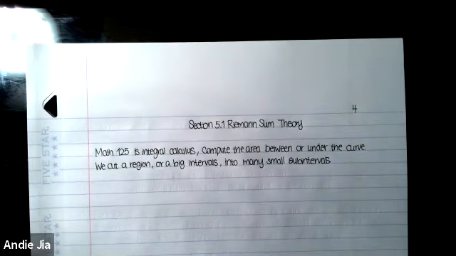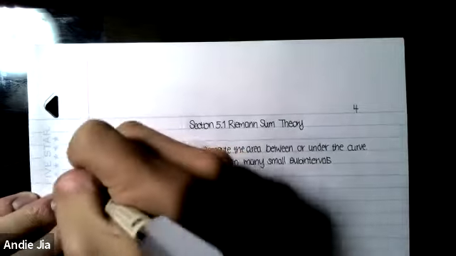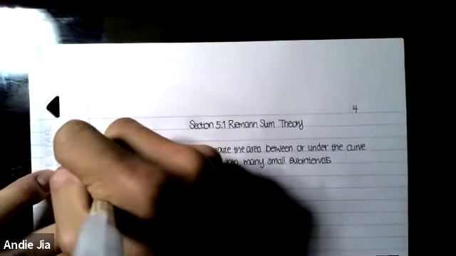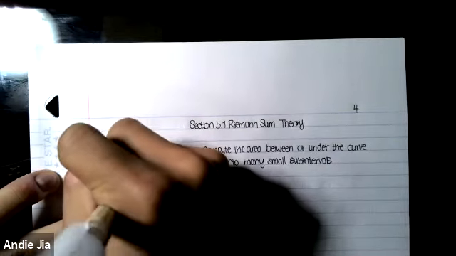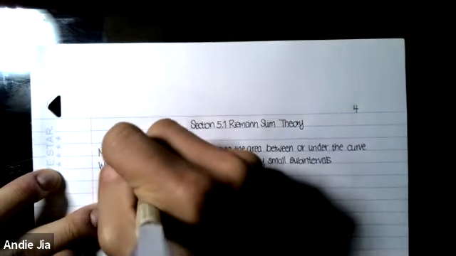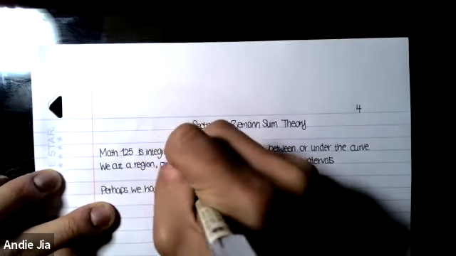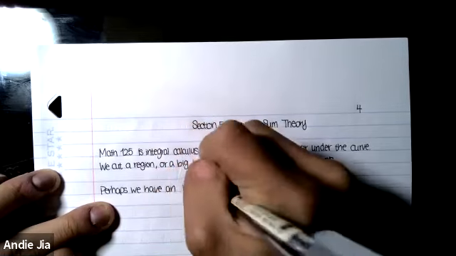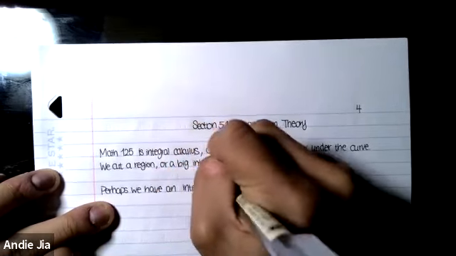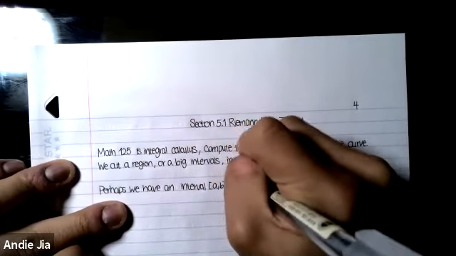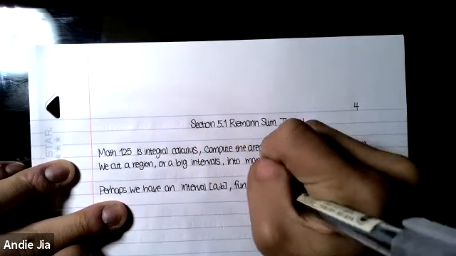And how do we approximate this? We have the width. Perhaps we have an interval A and B, and a function f of x.